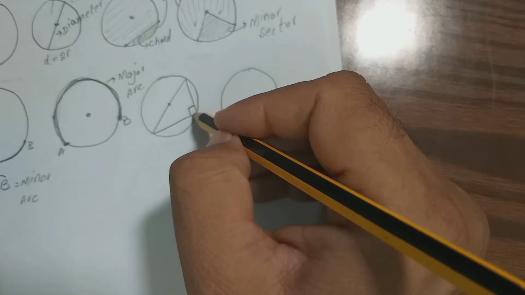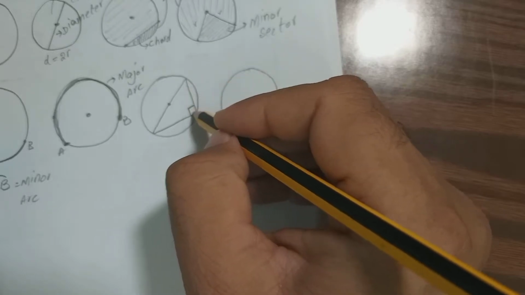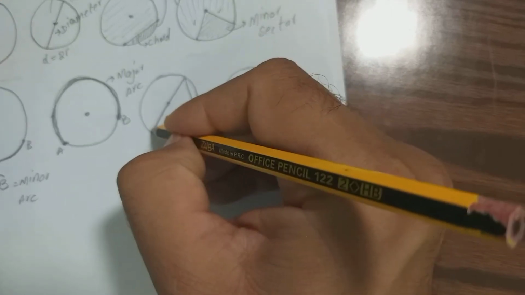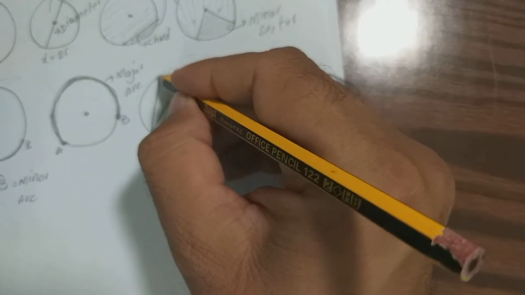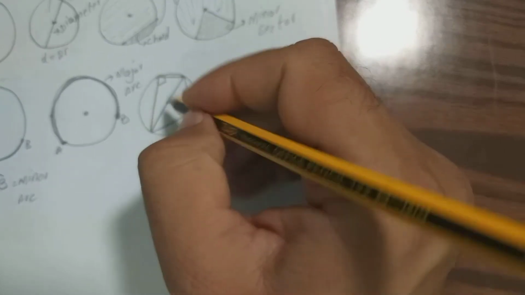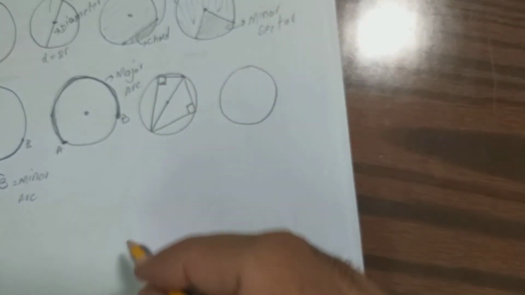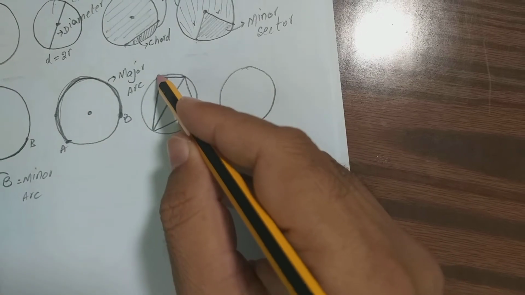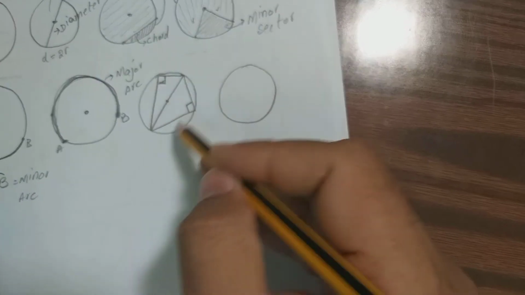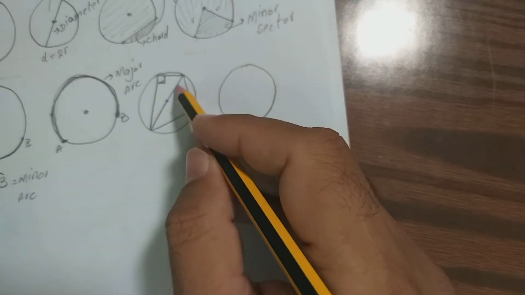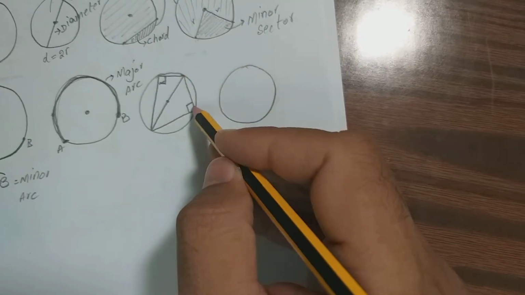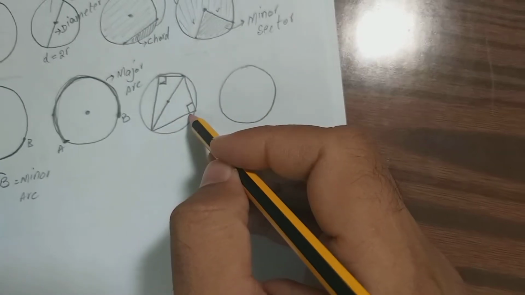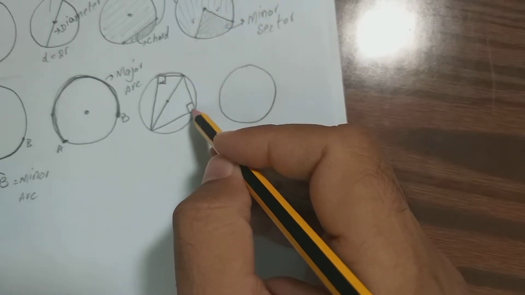It is a right angle. So if this is the diameter and this line touches the circumference, it makes a right angle, either this line or anywhere. So a line which passes through the center and makes an angle on the circumference is called the semicircle, and the angle on the circumference is a right angle.